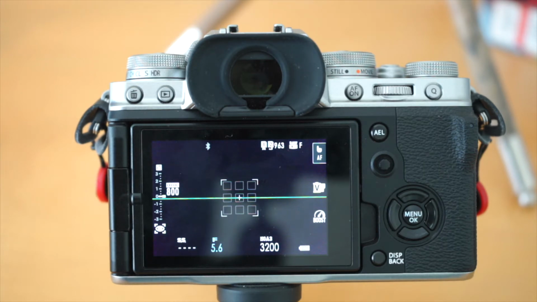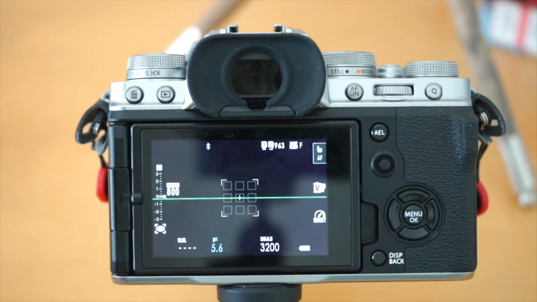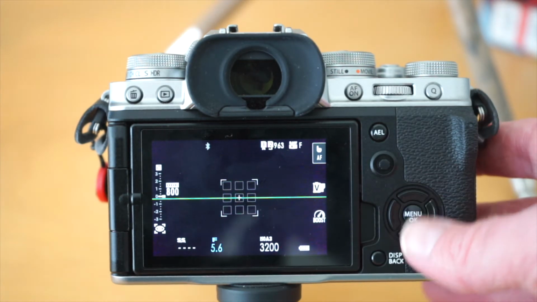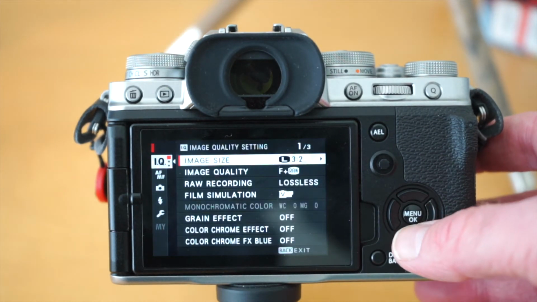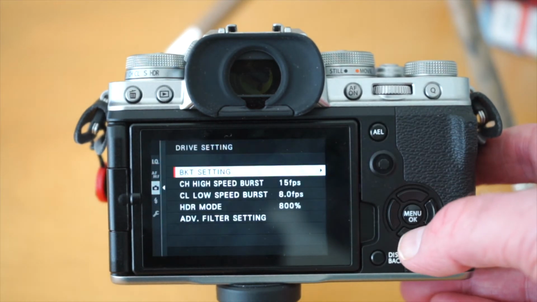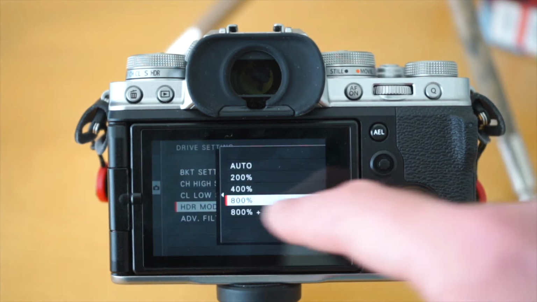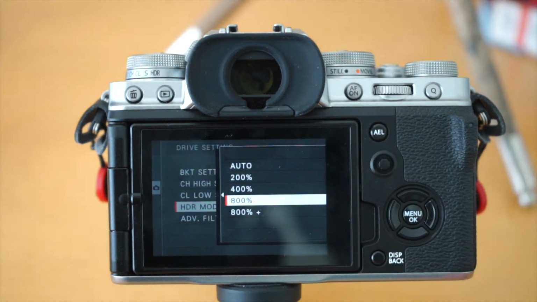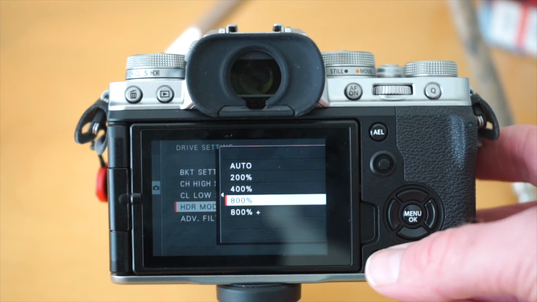If you are using this function, after you rotate it to the HDR, there are some further settings that you can choose. If you hit the menu setting and go down to the drive setting, you can select HDR, and by default, this will adjust the settings for the dynamic range of the HDR.